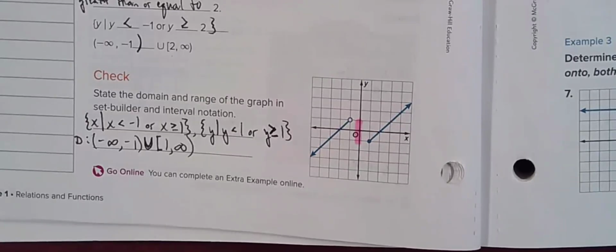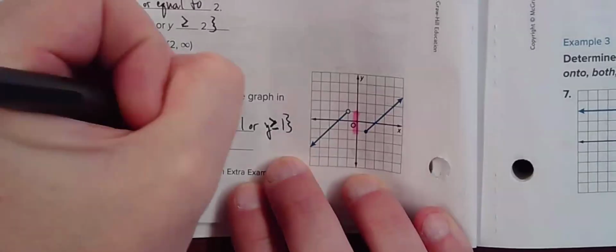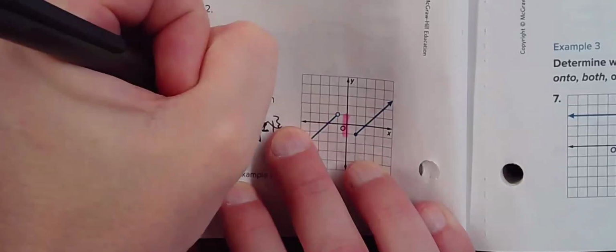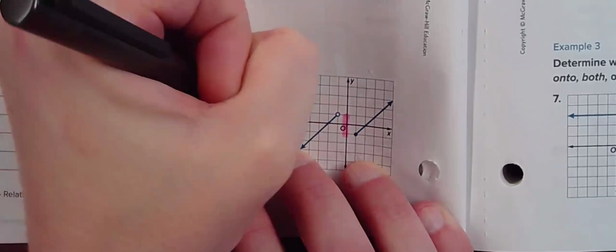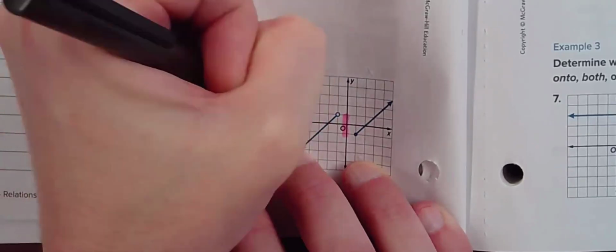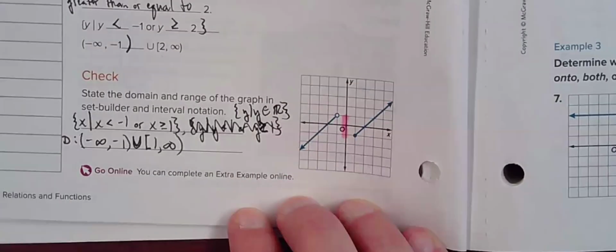There's an overlap here. So what does that tell us about the range? If there's an overlap, and the overlap includes all the numbers in between it, the range is all real numbers.